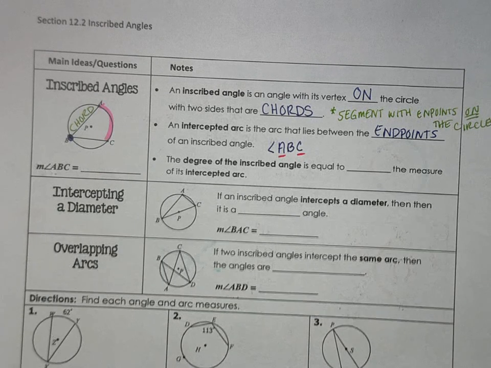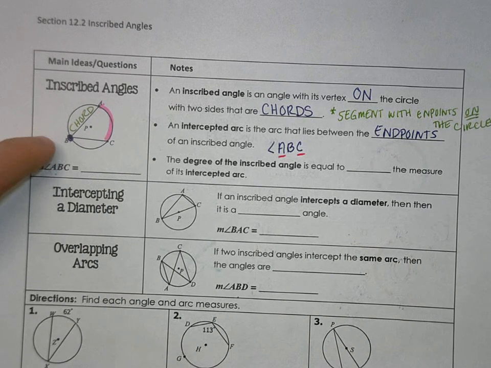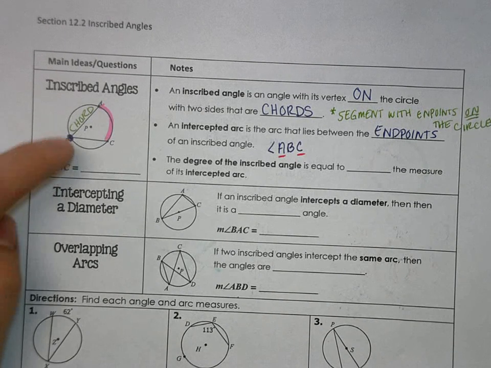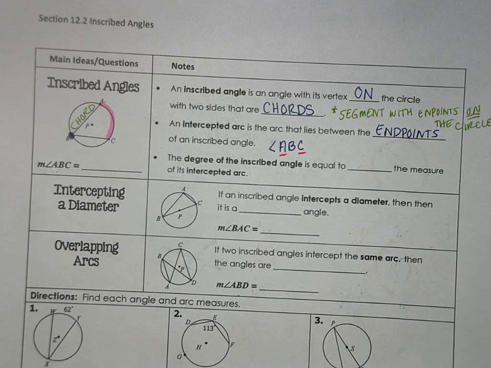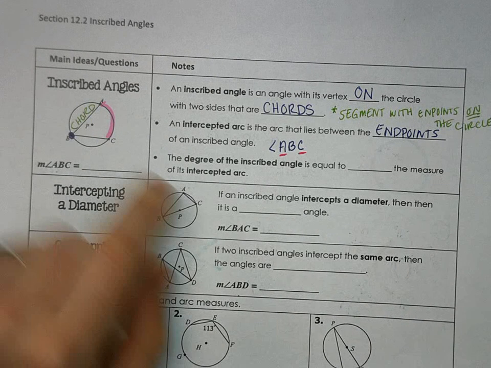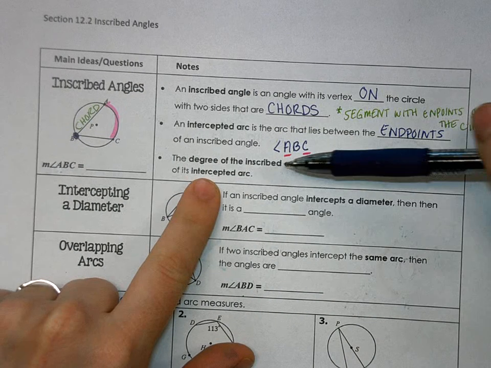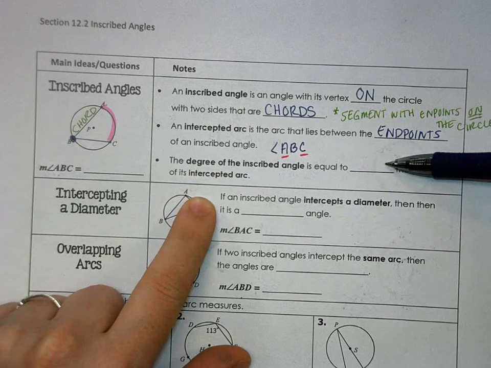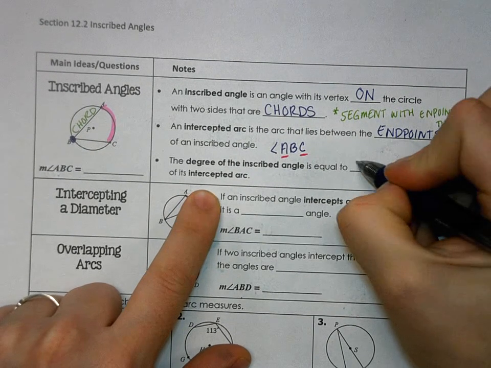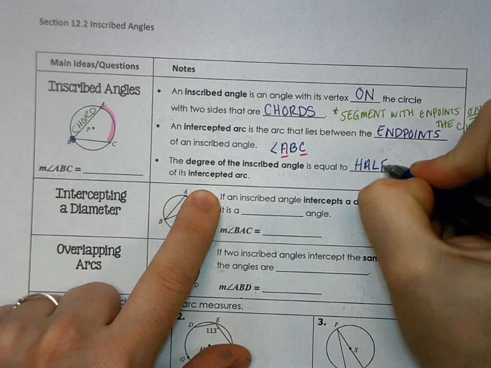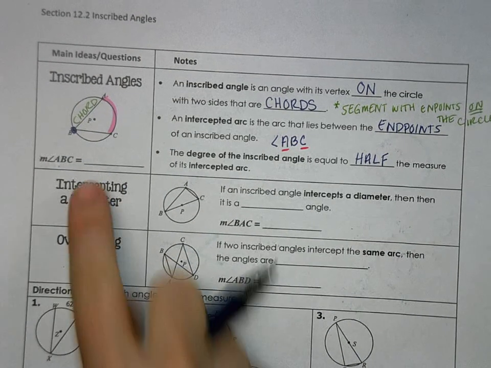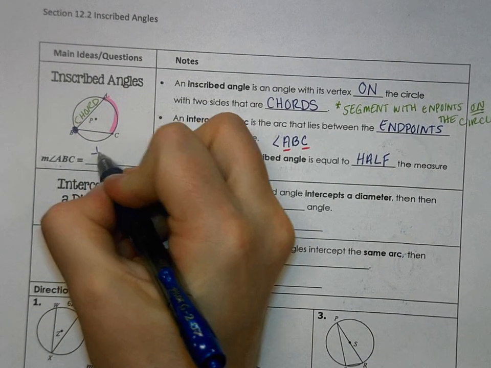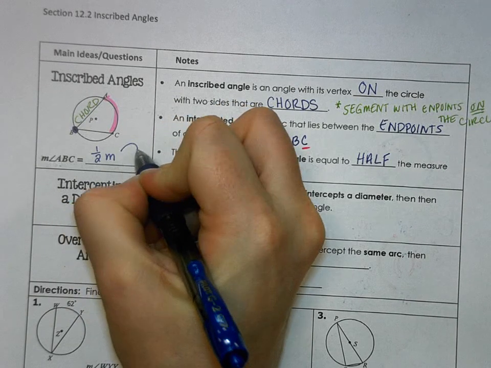Okay, so if you think back to your activity that we talked about this morning, which one was larger, the angle or the measure of the arc? The measure of the arc. So when it says the degree of the inscribed angle is equal to how much of that arc? Half. Half the measure of the arc. So we can also write that algebraically. The measure of ABC would be 1/2 the measure of arc AC.